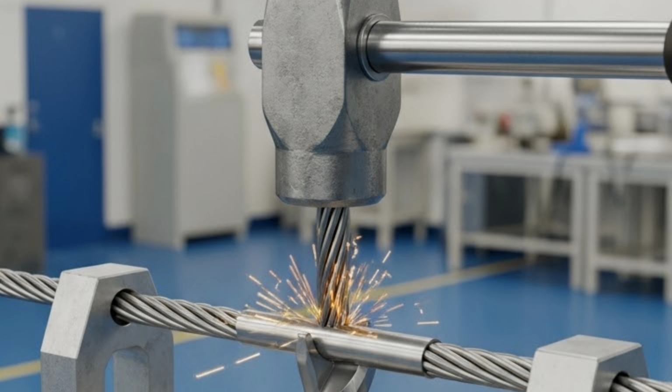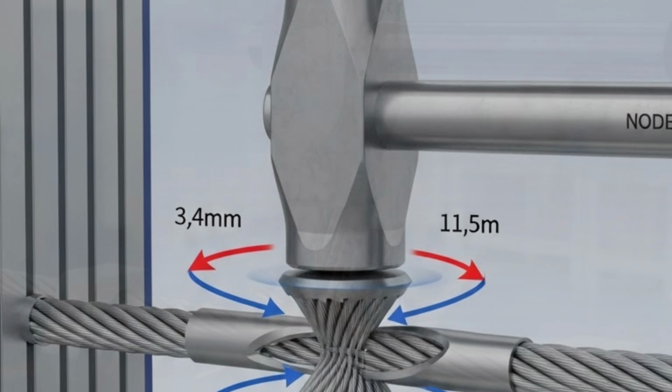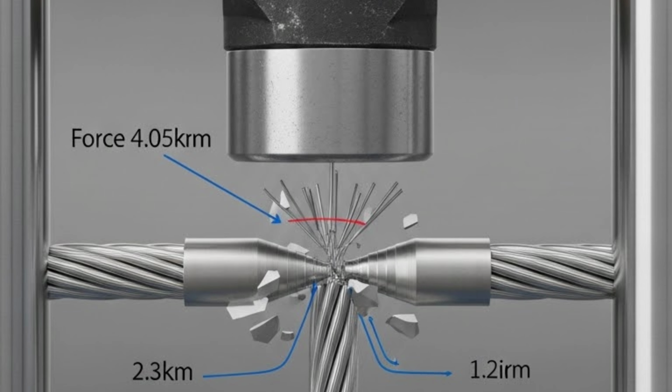Hammer weight selection. The hammer weight depends on the overall diameter of the cable. For thicker cables, heavier hammers are used. The exact hammer mass is selected from Table 1 or Table 2 of the standard.